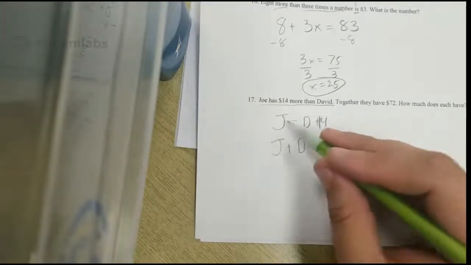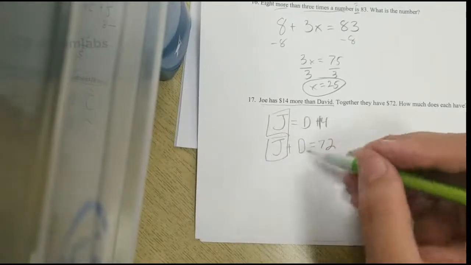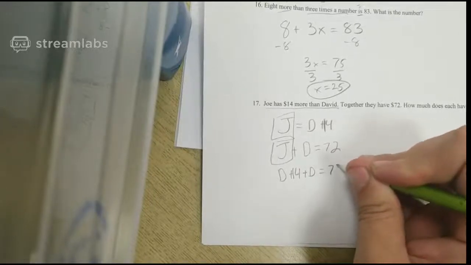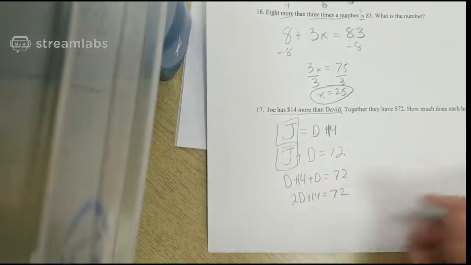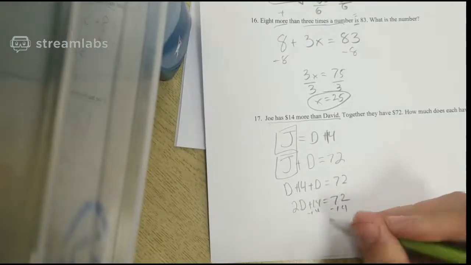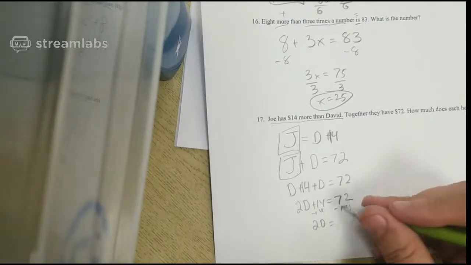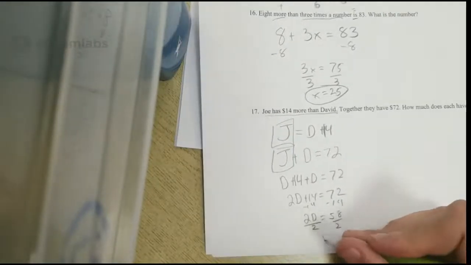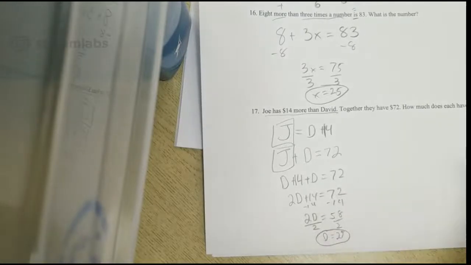So how do I do this? Well, again, a little substitution is happening. Joe could be replaced with D plus 14. So D plus 14 plus D equals 72. 2D plus 14 equals 72. Minus 14 minus 14, 2D equals 58. Divided by 2, divided by 2, D equals not 60, but 29, okay? So David's money is 29 bucks.